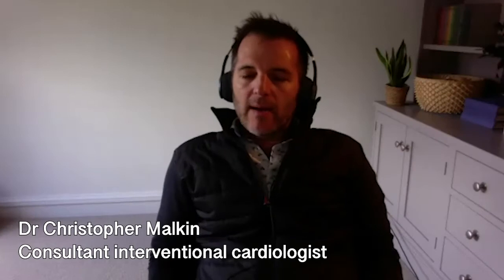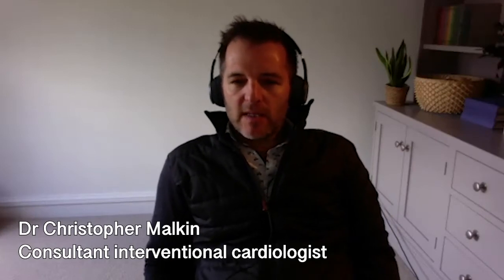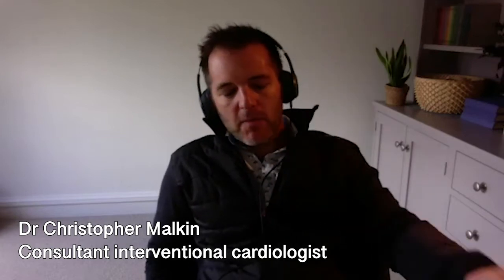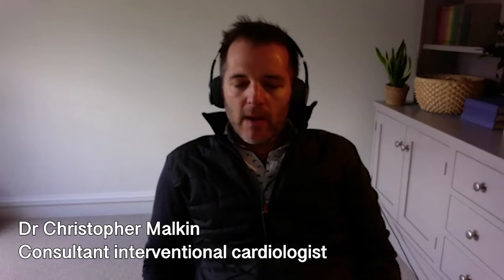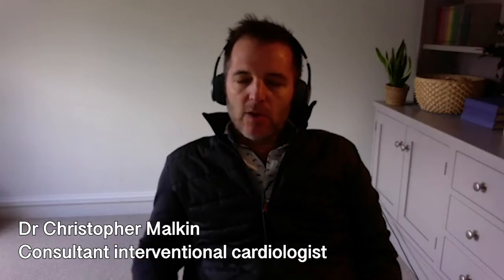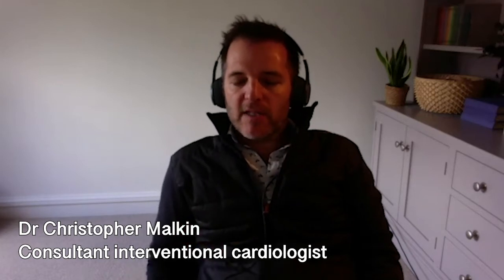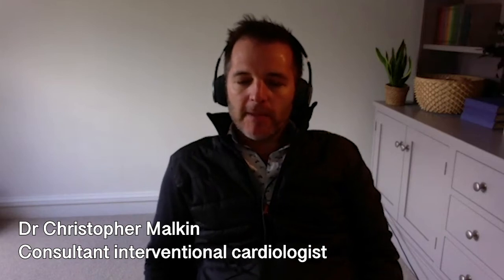The most likely way that a patient will know they have heart valve disease is with one of these. It's a simple stethoscope. It's something that every doctor and GP will have in their desk somewhere. And as the blood goes through the heart, their heart generates specific sounds. This is the classic lub-dub that you will be aware of as a heartbeat.